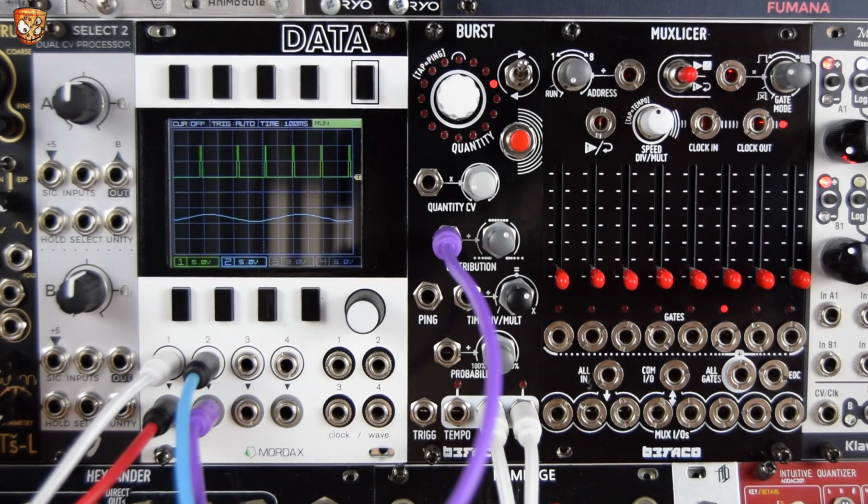Just going to attenuate it even more. Here's the kick. We can hear it's just not always quite sort of in sync and grid-like.